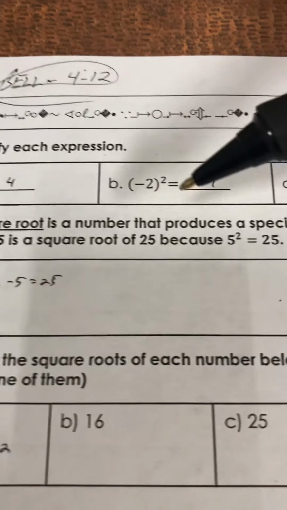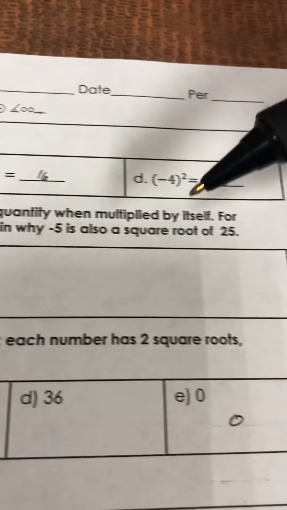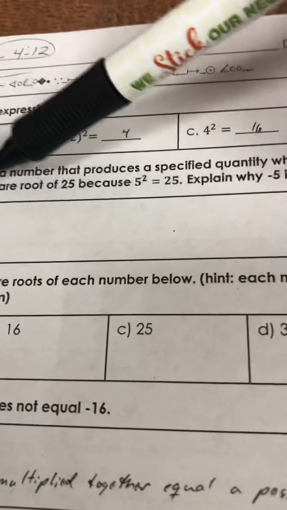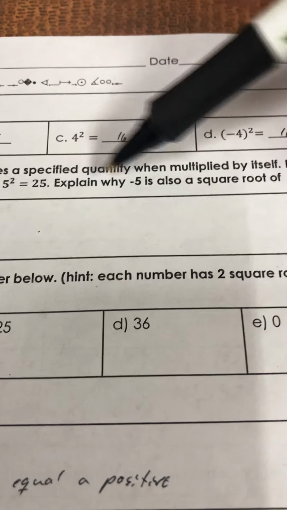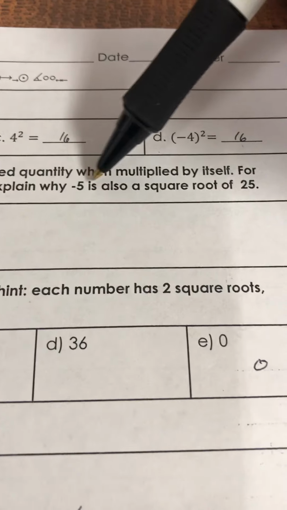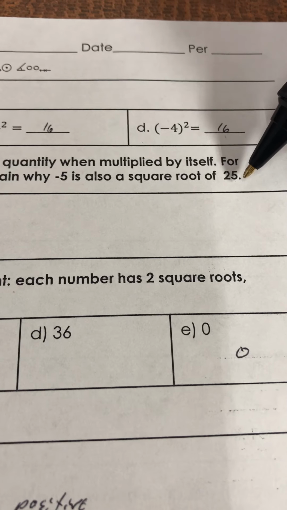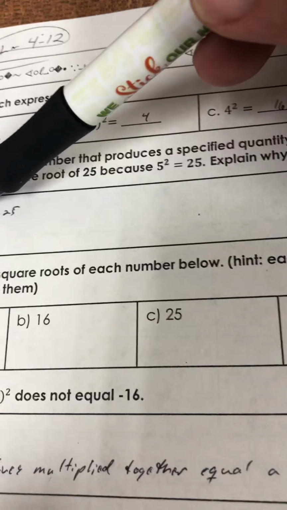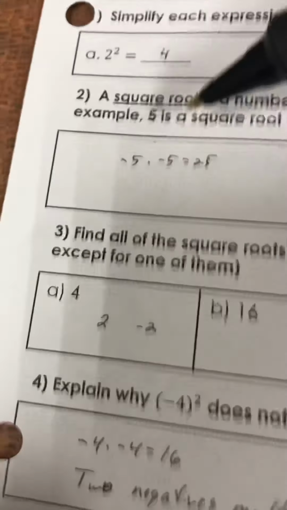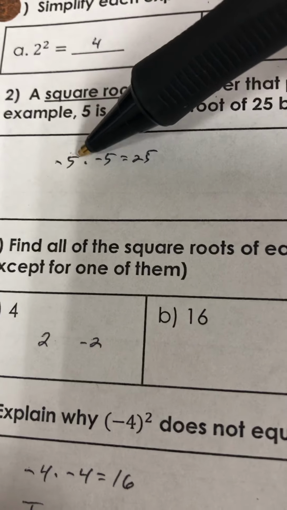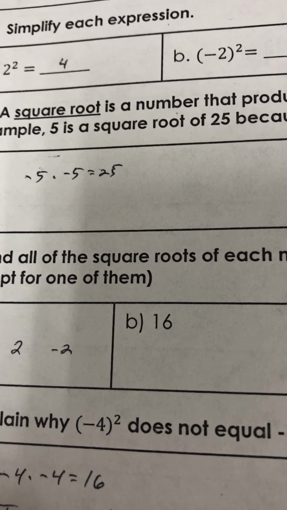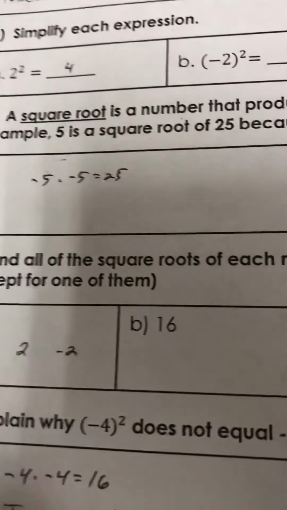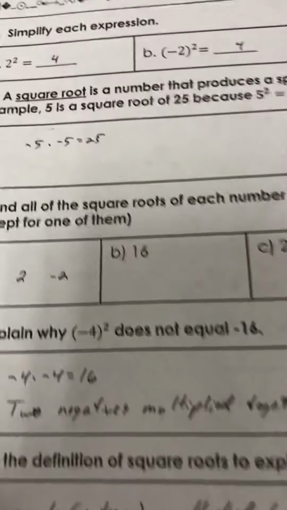Okay. When they ask number 2, a square root is a number that produces a specific quantity when multiplied by itself. For example, 5 is a square root of 25 because 5 squared equals 25. Explain why negative 5 is also a square root of 25. Well, because, and you might want to write this out, but just to give you a little hint, negative 5 times negative 5 will equal 25. So that's why negative 5 is a square root of 25. You might want to put that more in words.